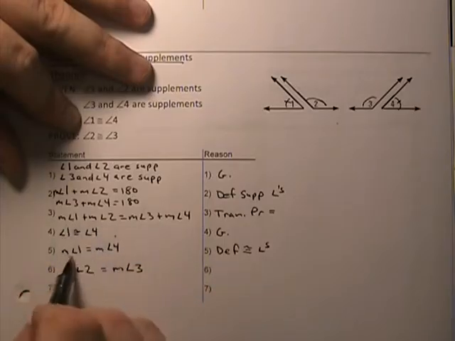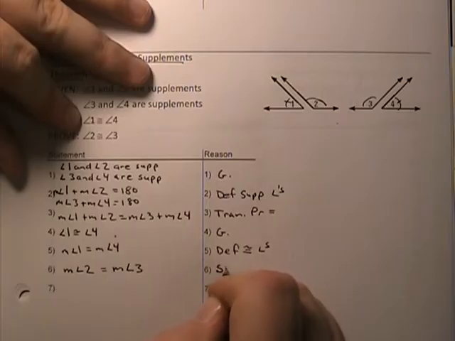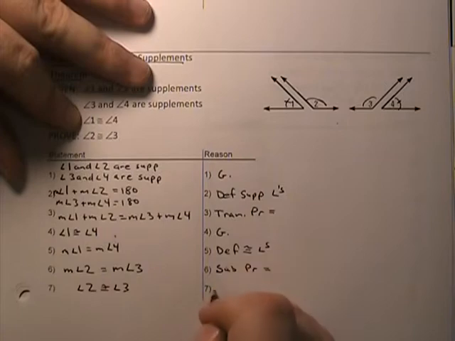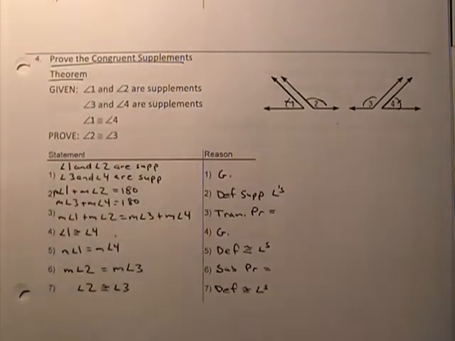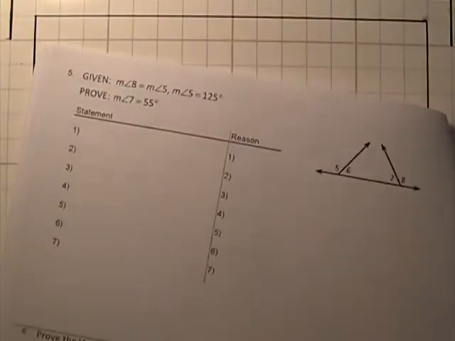So from this side I subtract the measure of angle 1, from this side I subtract the measure of angle 4. That leaves me with two measures that are equal, and that's just the subtraction property of equality. And if the two measures are equal, then the angles are congruent. That's a definition of congruent angles. Oh, these gave me grief last time.